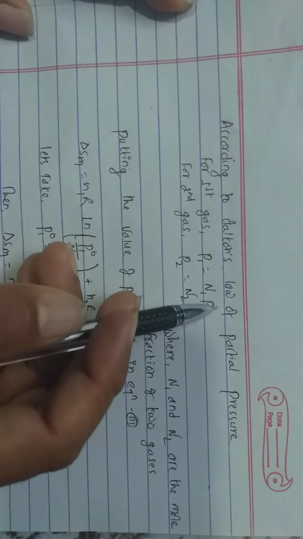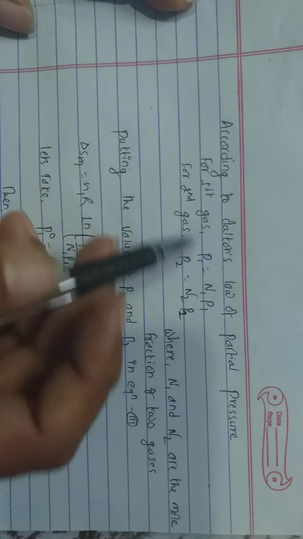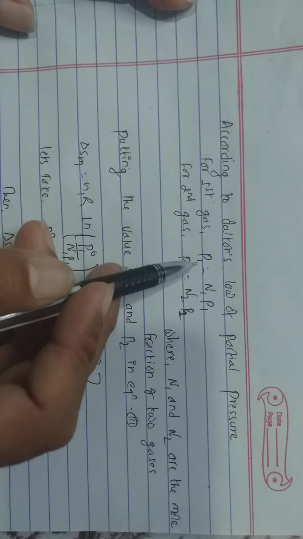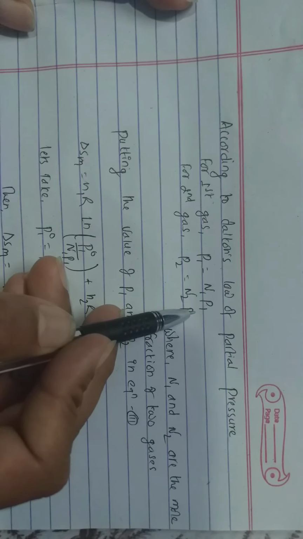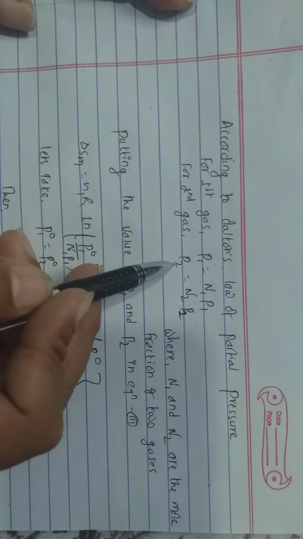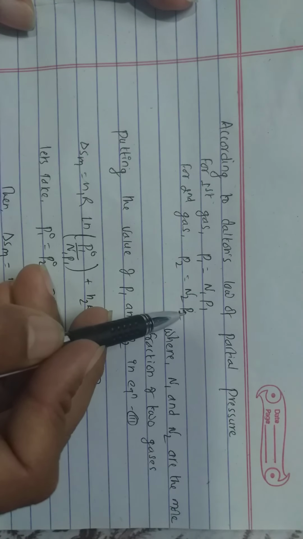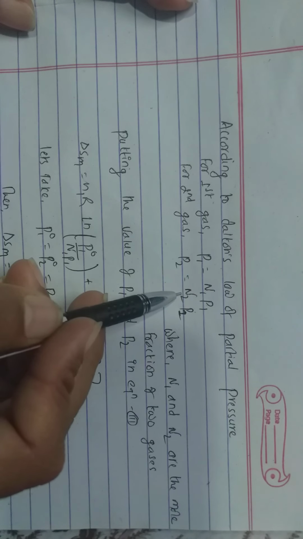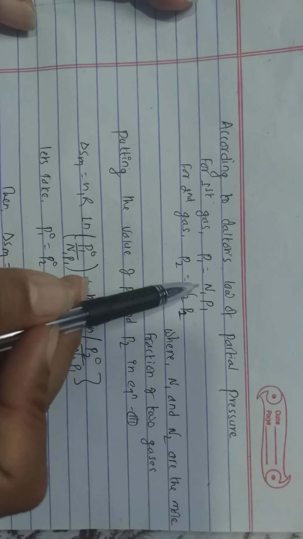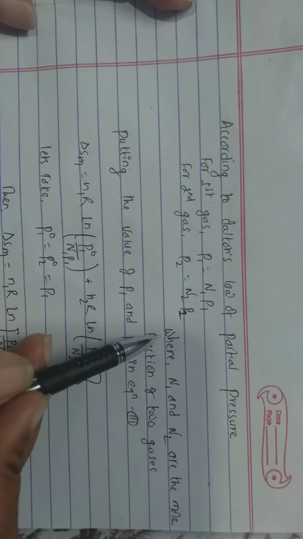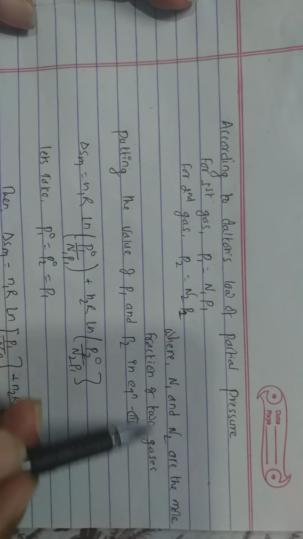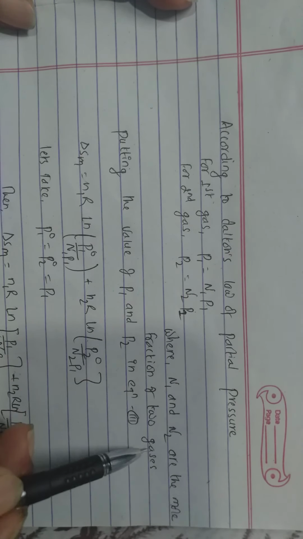According to Dalton's law of partial pressure, for the first gas P1 is equal to N1 P, and for the second gas P2 is equal to N2 P, where N1 and N2 are the mole fractions of the two gases.